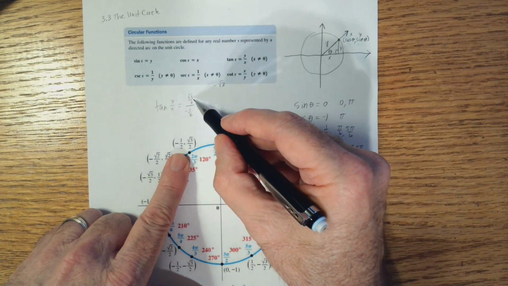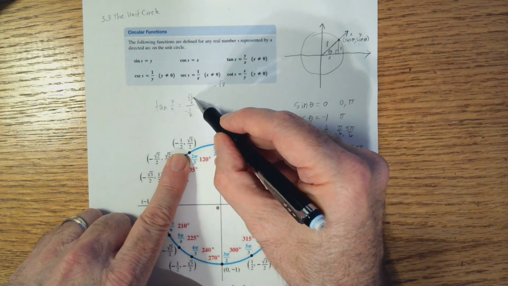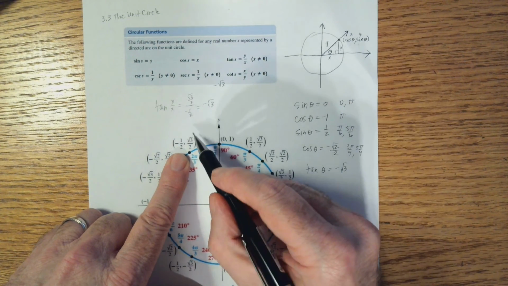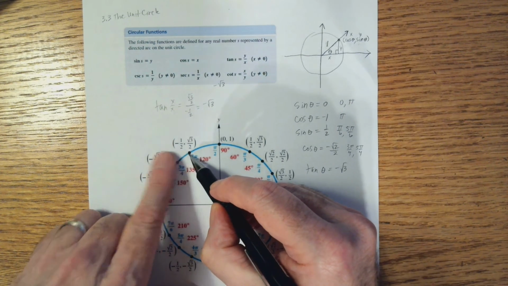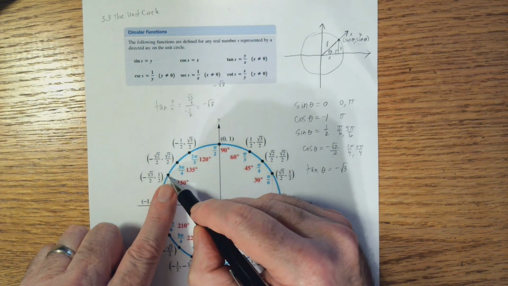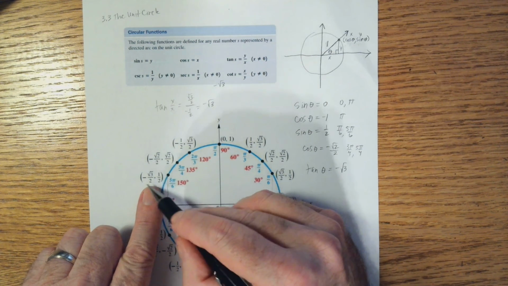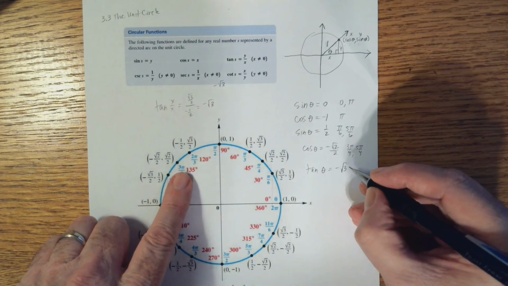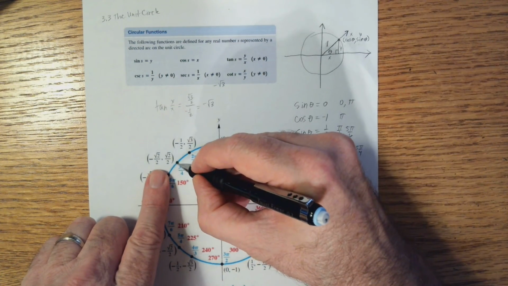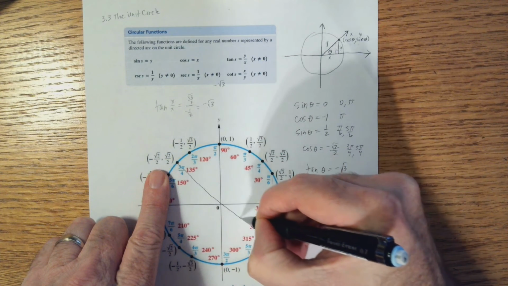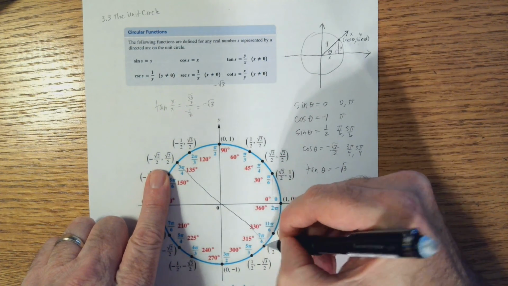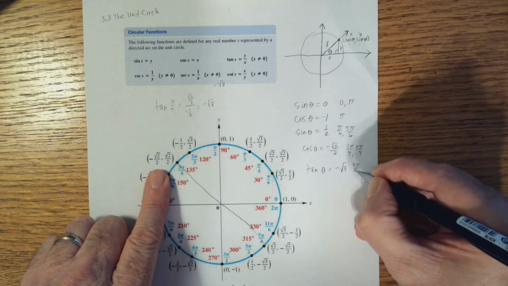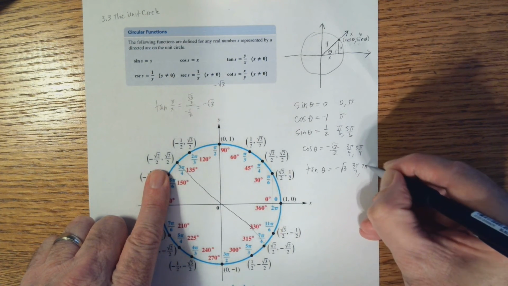It's this point because I have square root of 3 over negative 1, or negative square root of 3. If that had not been the right point, I would have used this one. But we're good here. So this occurs here, and it's going to occur on the opposite side at 7 pi over 4. So 3 pi over 4 and 7 pi over 4.